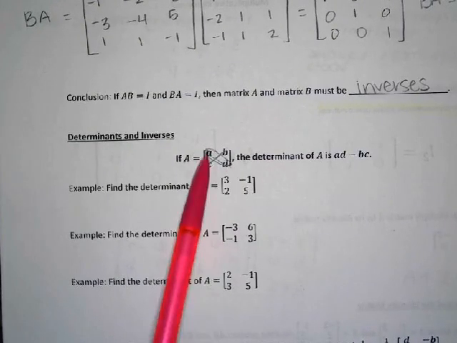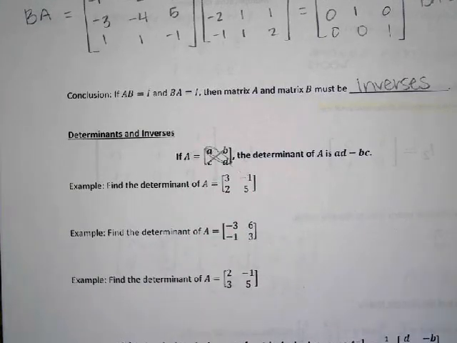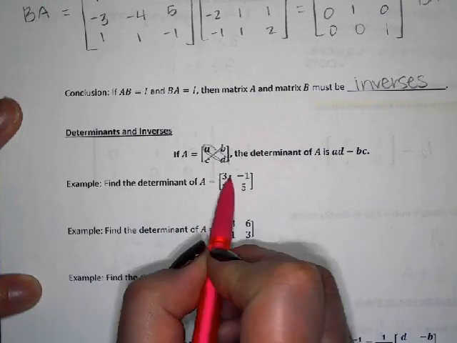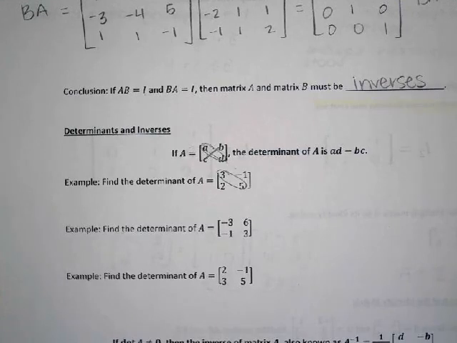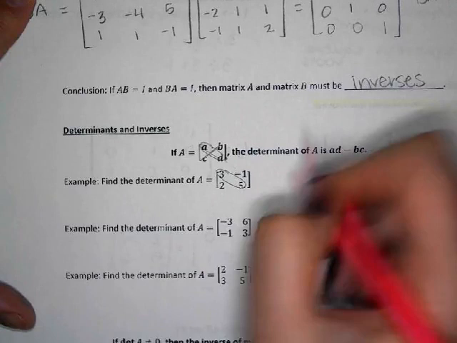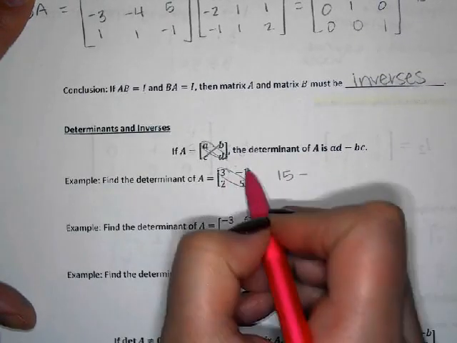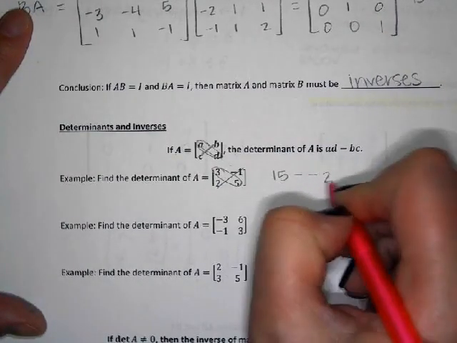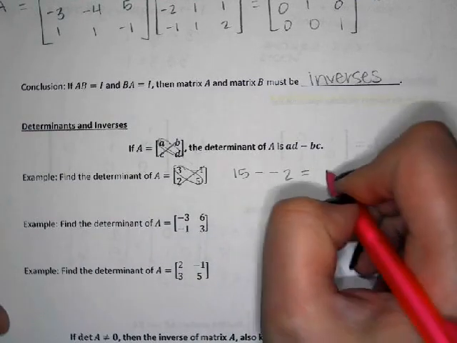So if we were to find the determinant for the first example, we would do 3 times 5. Left to right, top to bottom. Does that make sense? That's the one we do first. So 3 times 5 is 15, and then we're going to subtract off the other one. -1 times 2 is -2. So the determinant there is 15 minus -2, which is 17. It's not hard to find, it can just be tricky to remember.